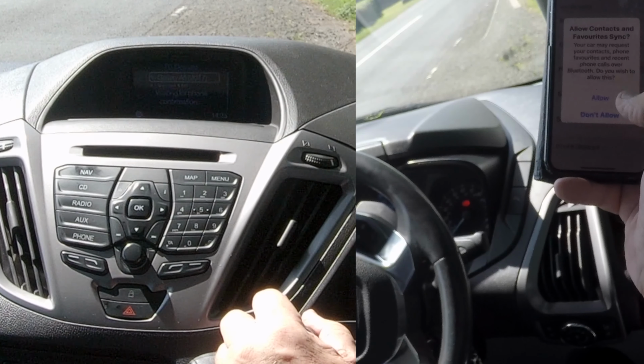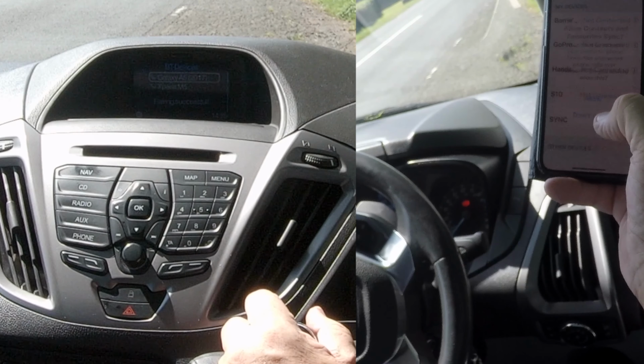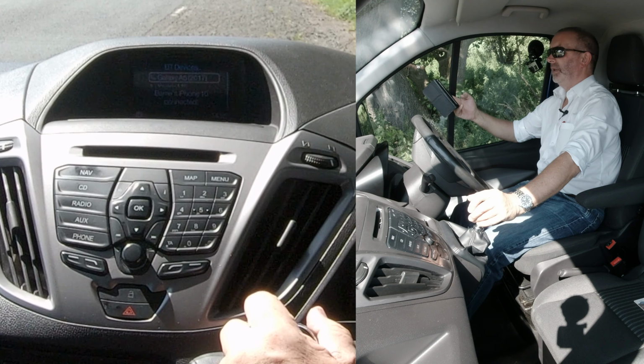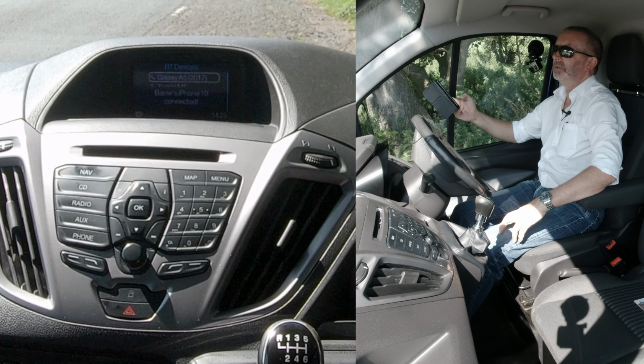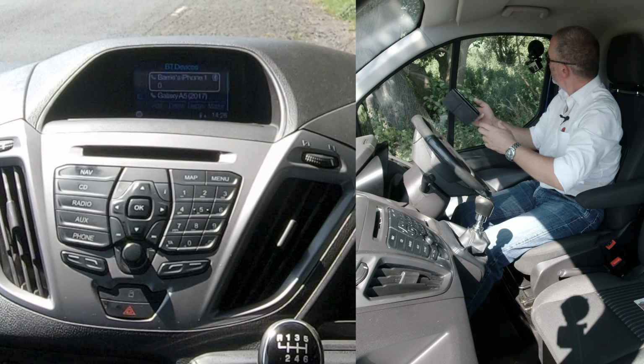Sync connected. Do I want it to allow my contacts and favorites to sync? I don't, but you will. And for your safety, please stay alert to changing road conditions and use Sync's voice activated features while your vehicle is in motion.